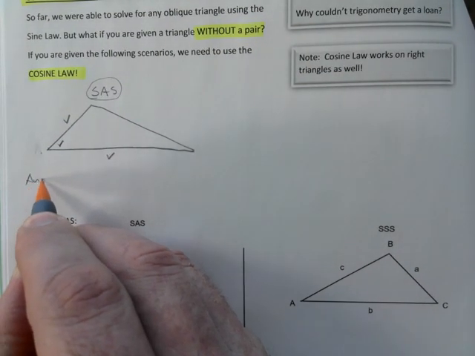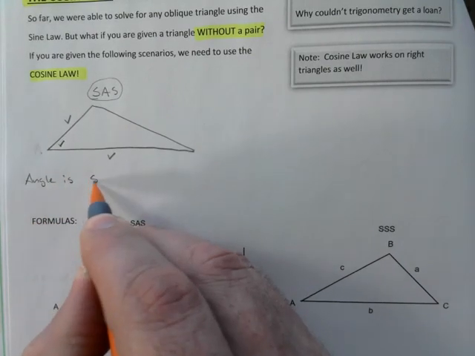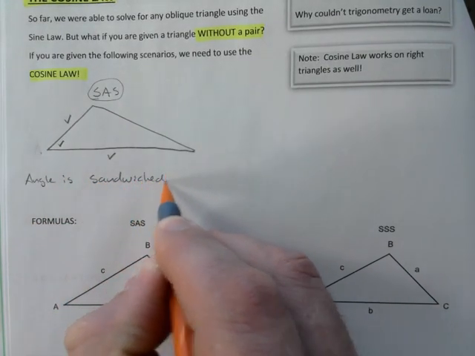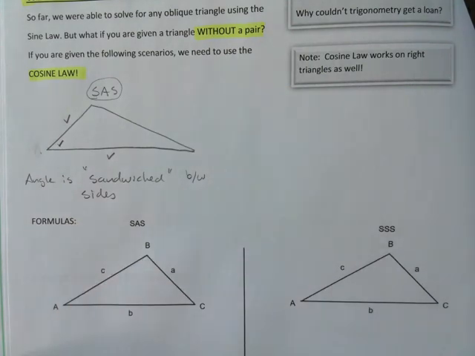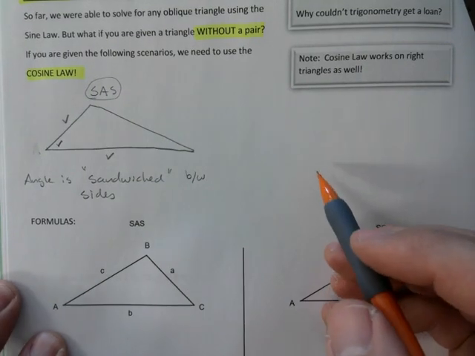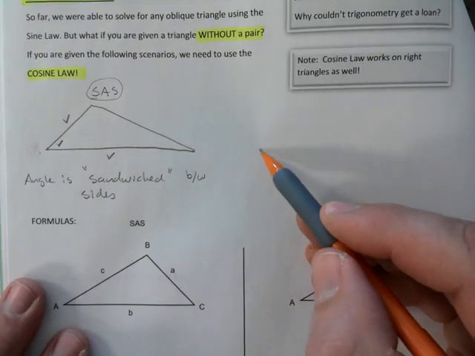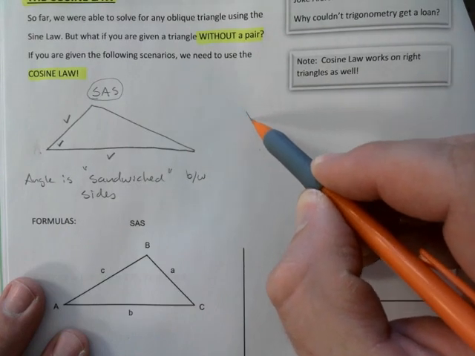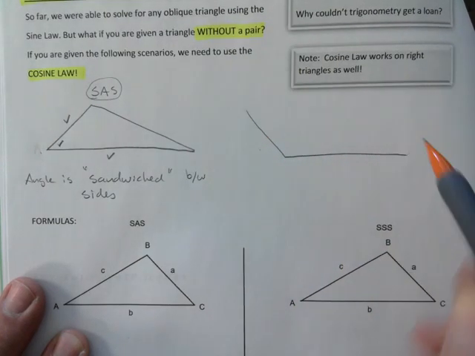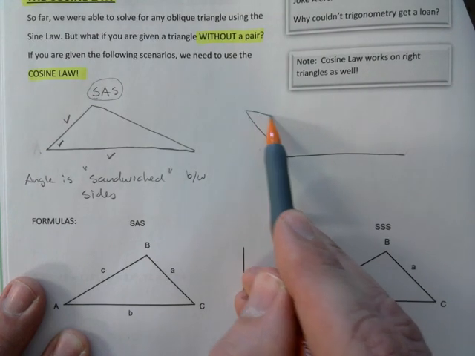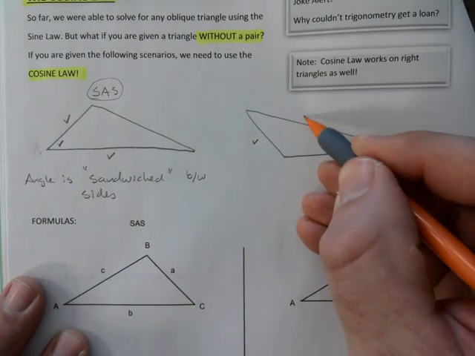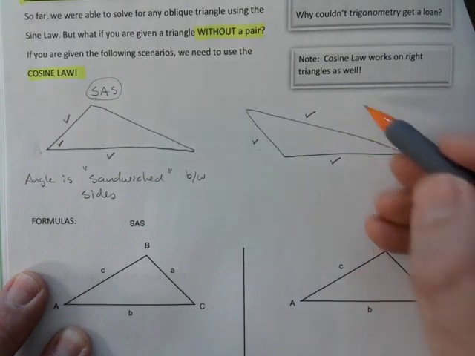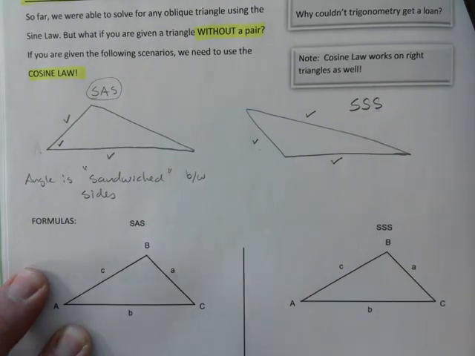So the angle is sandwiched between sides, right? That's basically just my translation of that. That'd be for sure, you take that, right? And then the other one, let's make an obtuse triangle. Let's make it look like this. So you open it and then make it look like that. What if all three sides are given? This is called an SSS. Side, side, side. No angle.